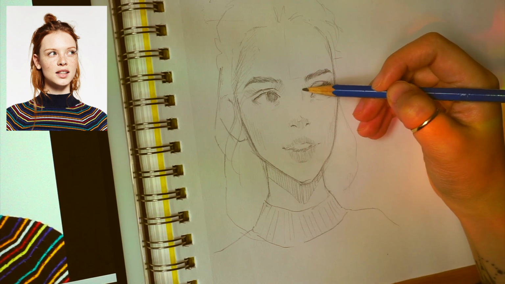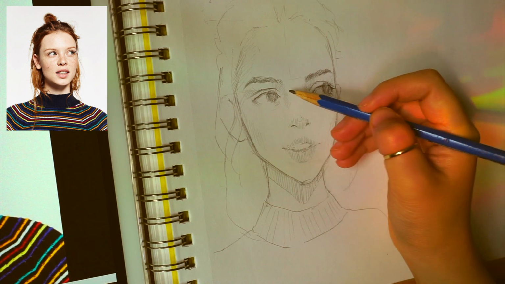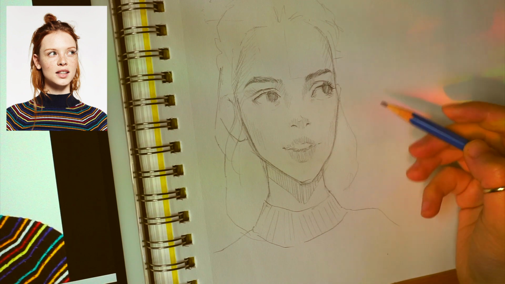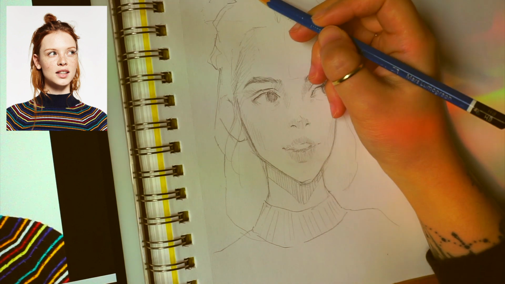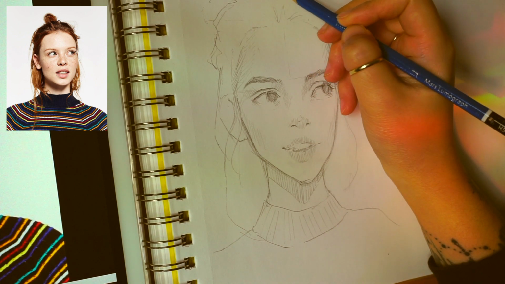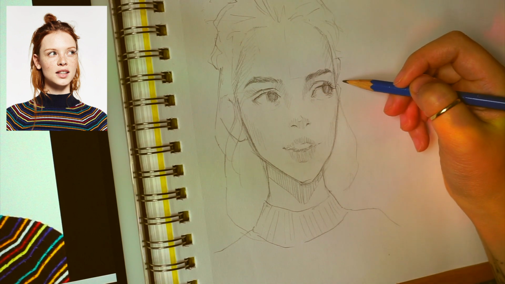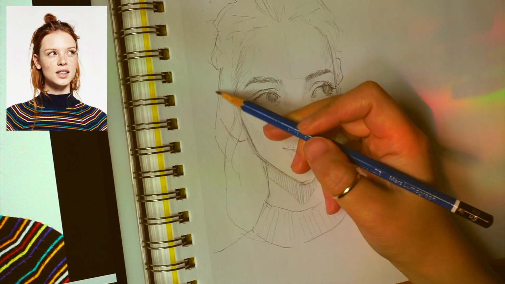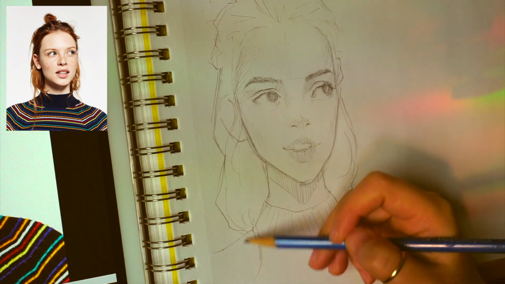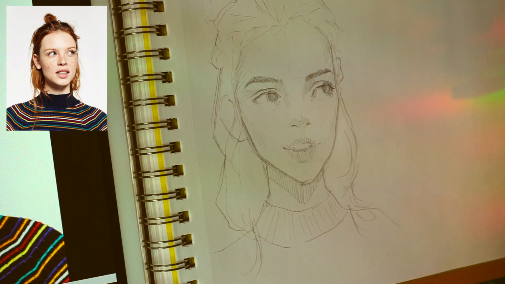And sometimes I'll even go in and add a little bit more detail just along the nose bridge as well. Just a little bit. So that looks pretty good for now.